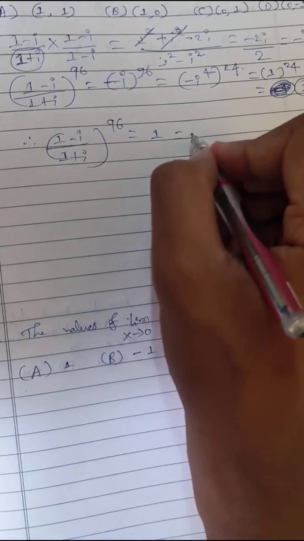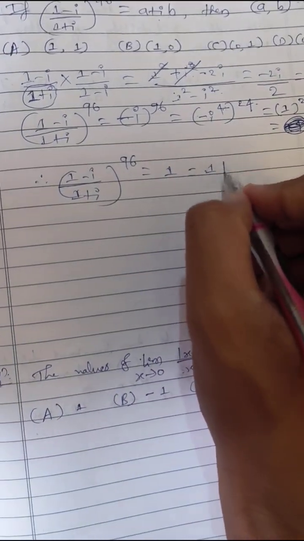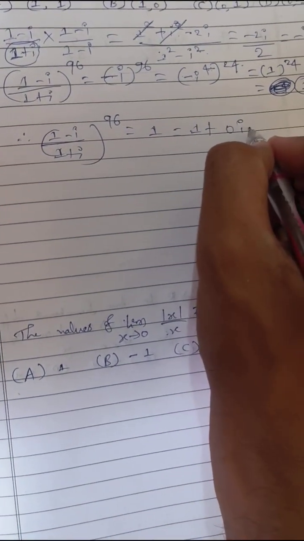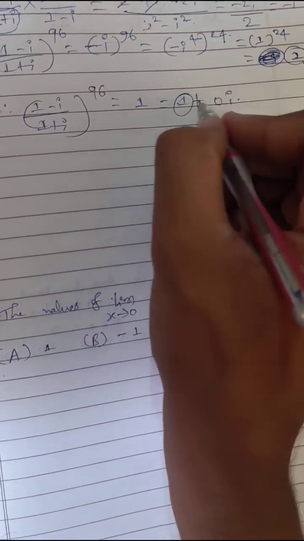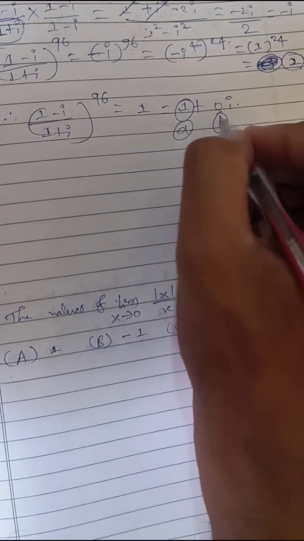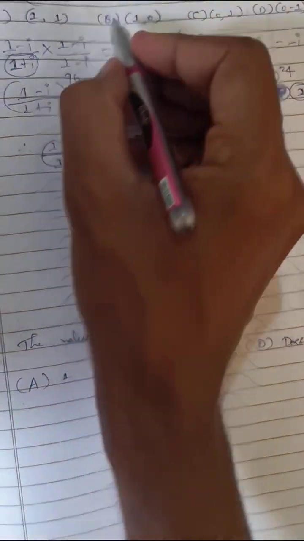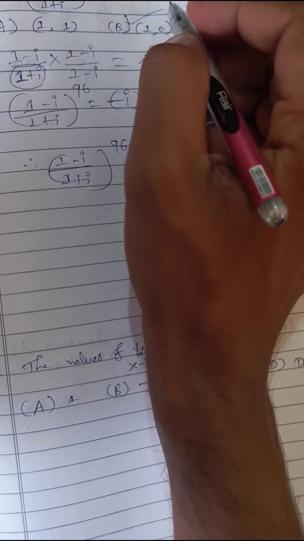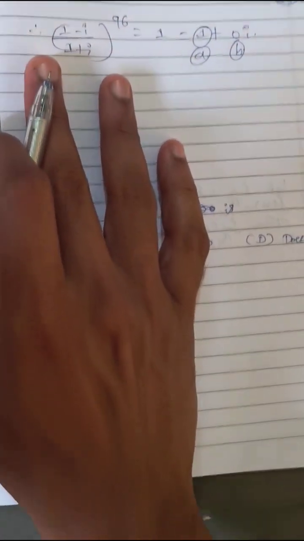So write this in a plus ib form. How to write this in a plus ib form? 1 plus 0 iota. So now a value is 1 and b value is 0. Therefore the ordered pair a comma b is given by 1 comma 0. So this is the correct answer. Is it clear? Okay, next question.